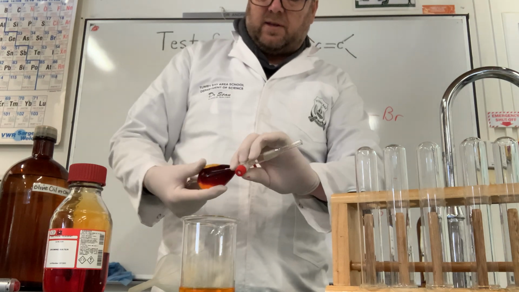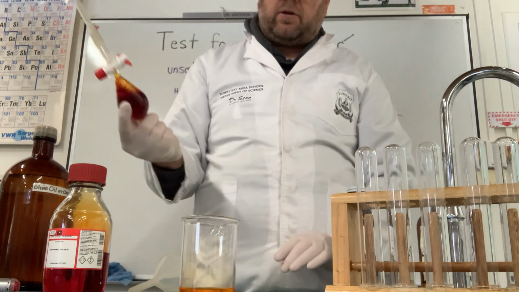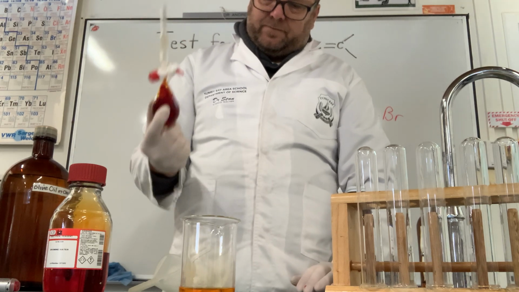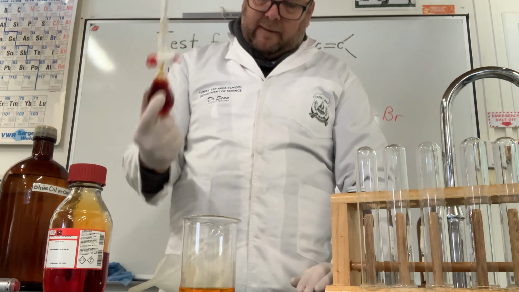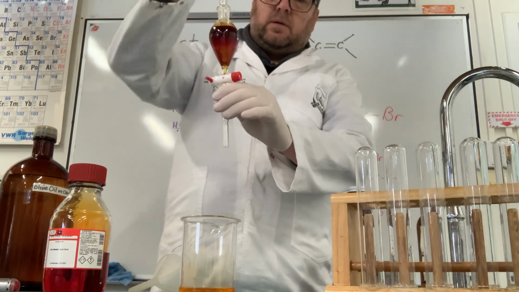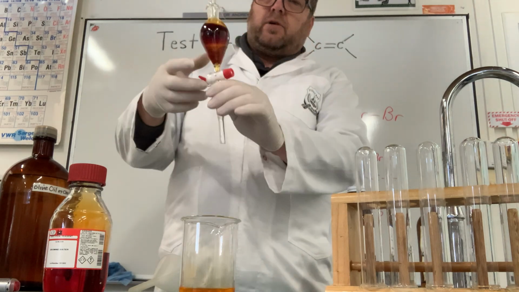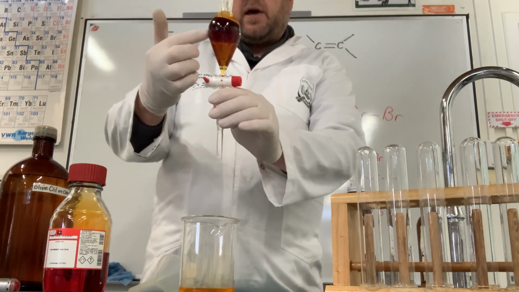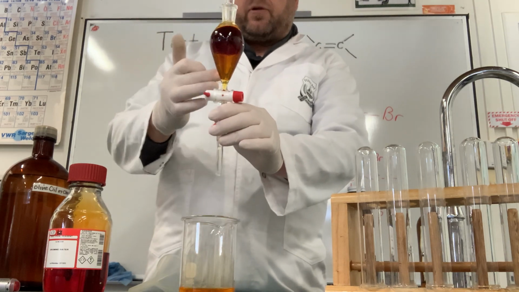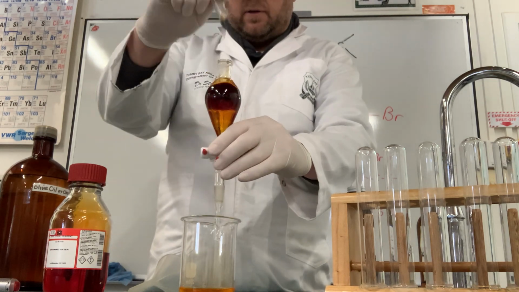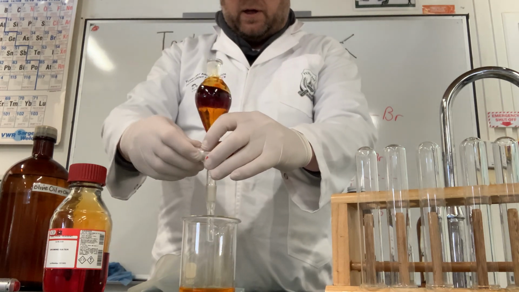The other way you shake these is to hold it in your hand and hold the stopper firmly in your hand. And there we have our bromine now from our polar water solvent into our non-polar cyclohexane. Again, we'll let that water out.